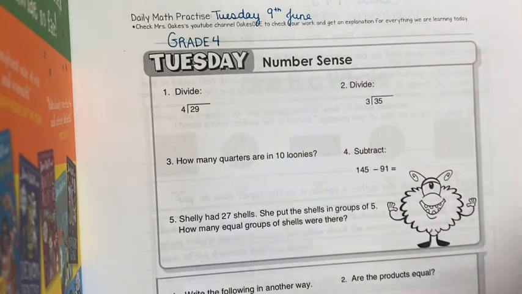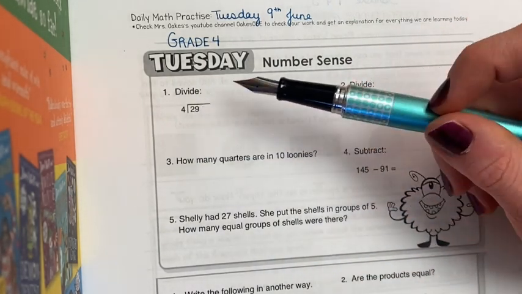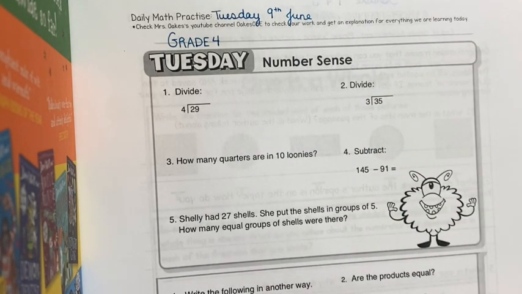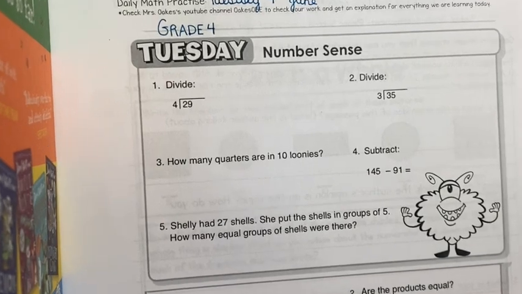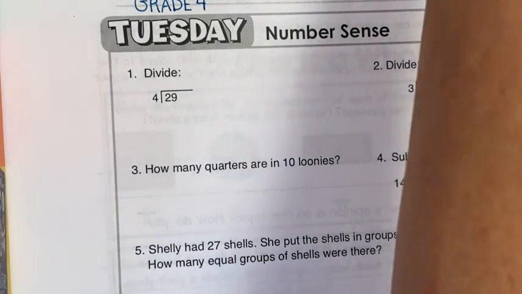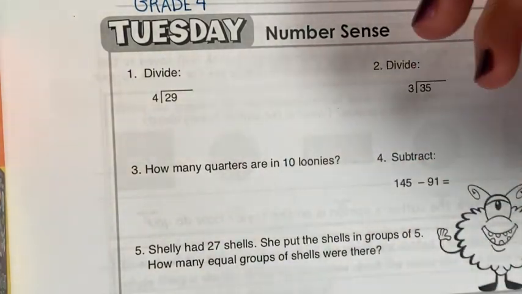So the first two are division questions. Now, this one here is going to have a remainder. I would like you to try it on your own before you watch me work through it. So pause your video and work through it the best you can. When you're ready, unpause the video and I will go through it with you, okay? So pause the video now and then come back to it once you've tried it yourself.